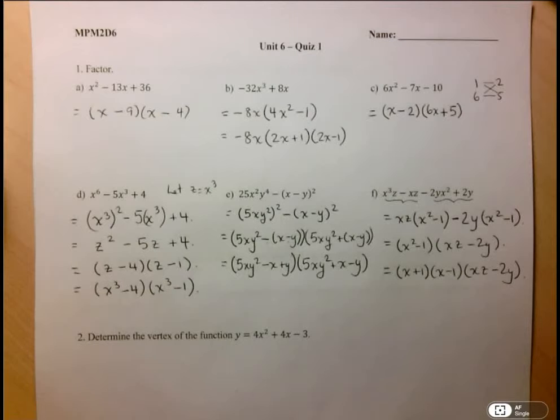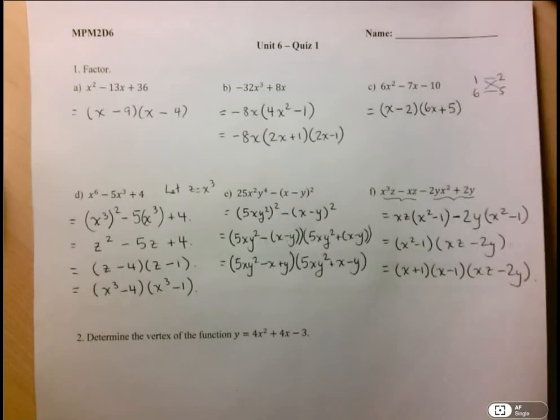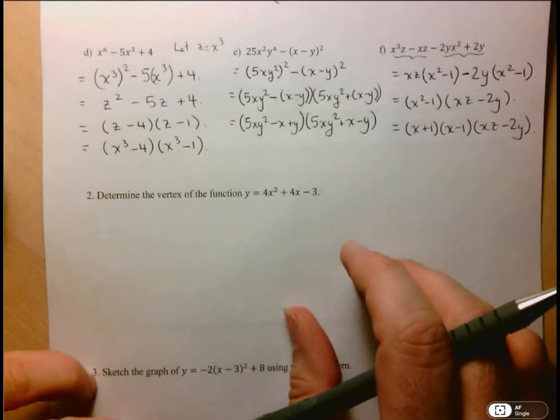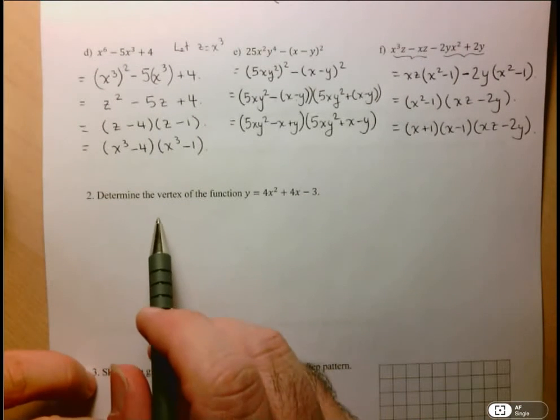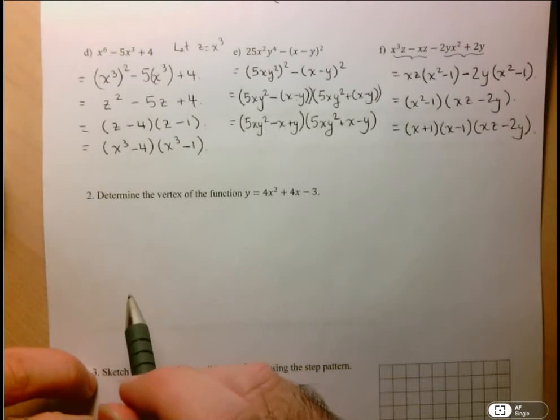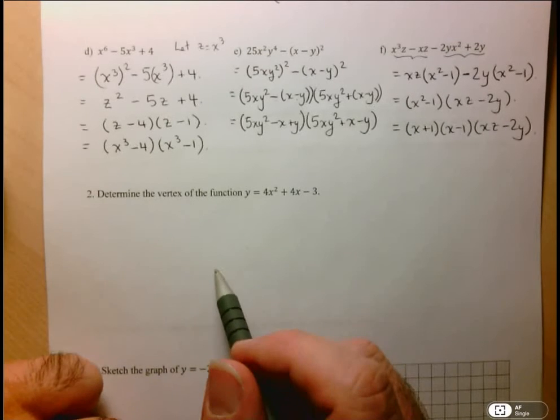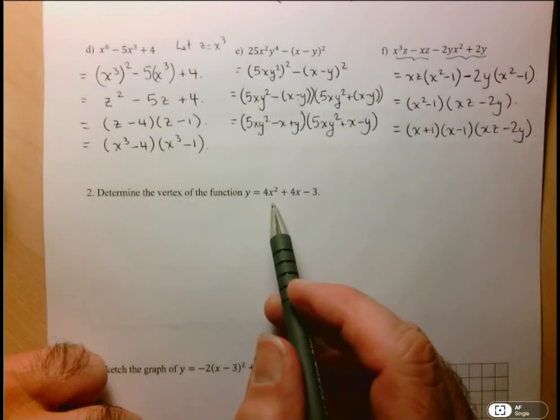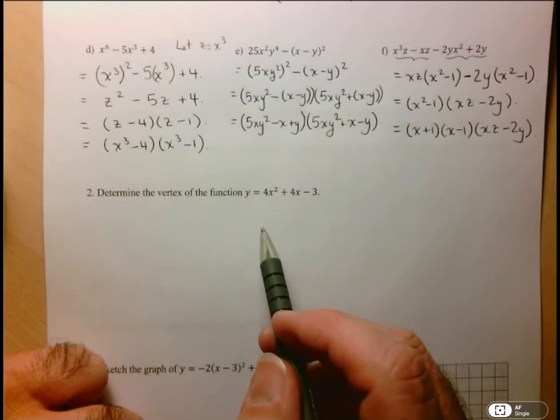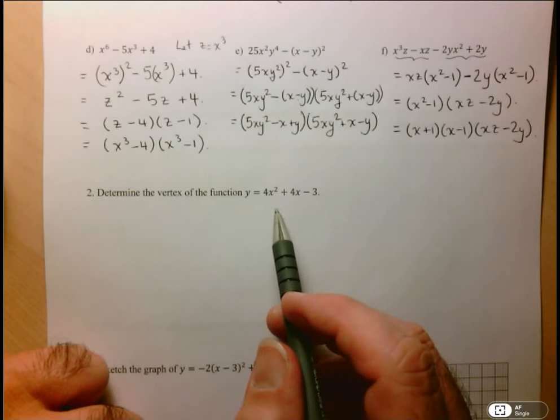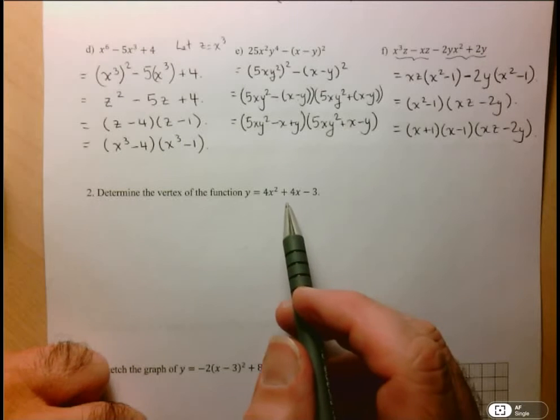Okay, and here we go, a set of pretty typical factoring questions. Let's move on to number 2. So here, number 2 asks us to determine the vertex for this function. Now we've got a couple of things we could do. We could try to factor it and then average the x-intercepts to find the x value of the vertex, and then use that to find the y value of the vertex.